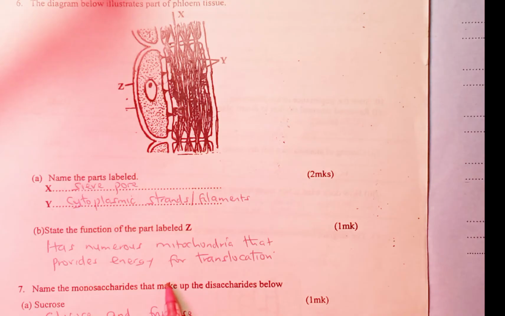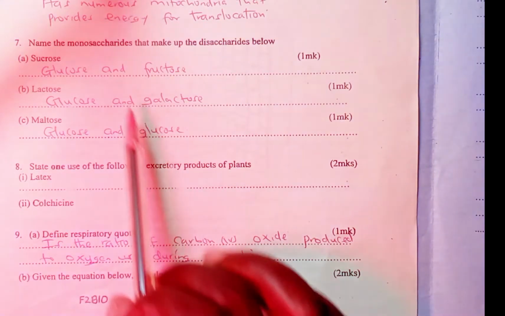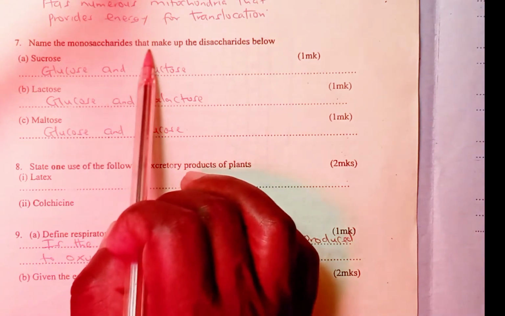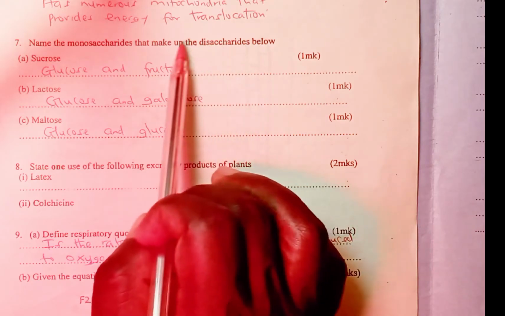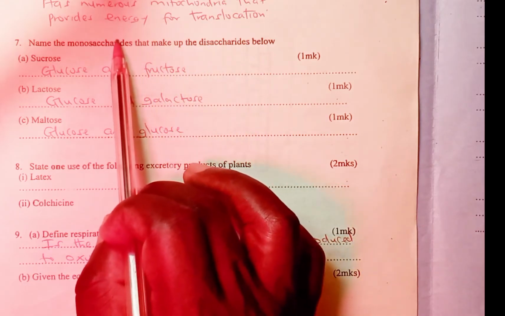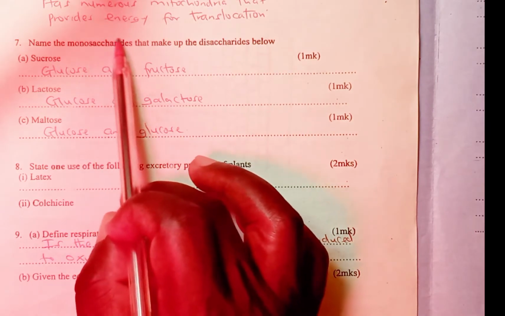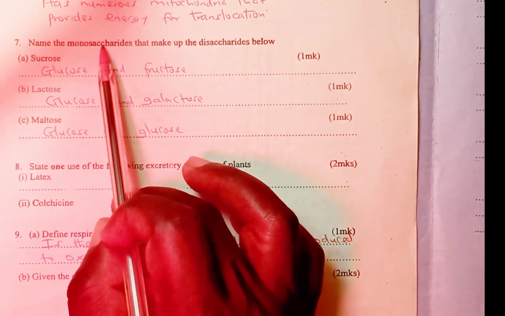We move to question number 7. Name the monosaccharides that make up the disaccharides below. Remember, monosaccharides are the simplest carbohydrates, and when you combine two monosaccharide molecules, you get a disaccharide.